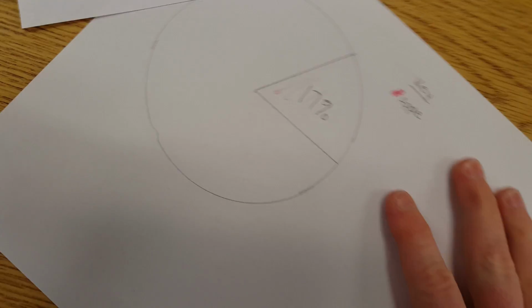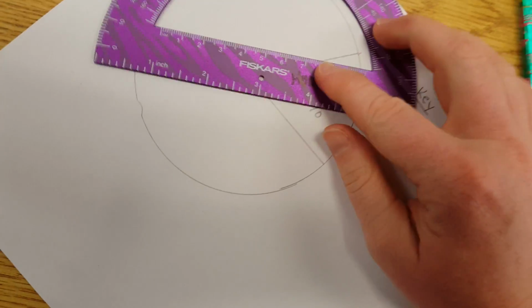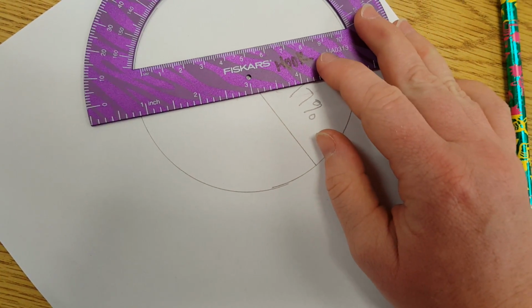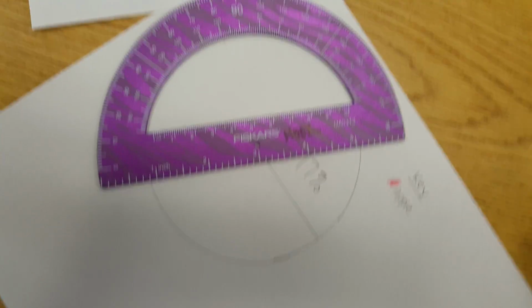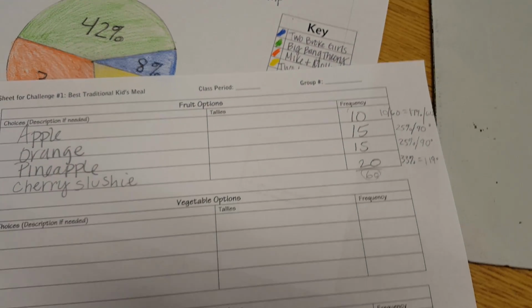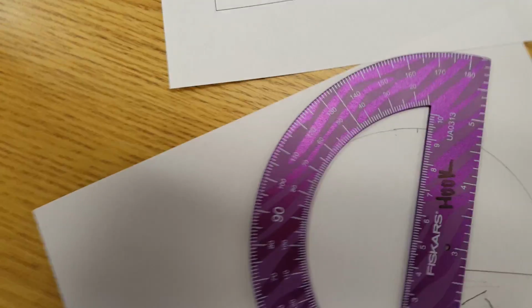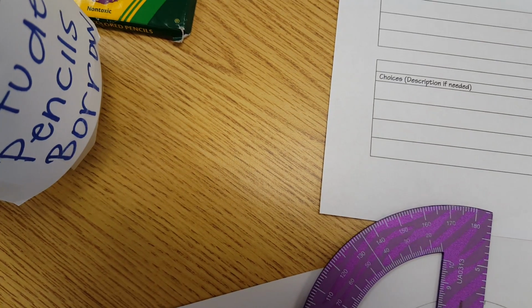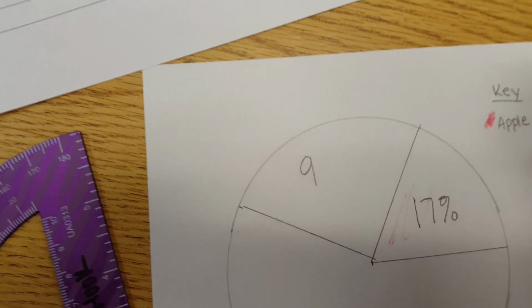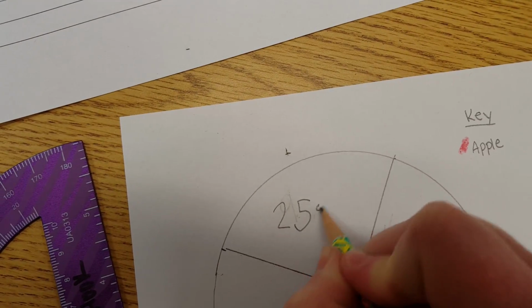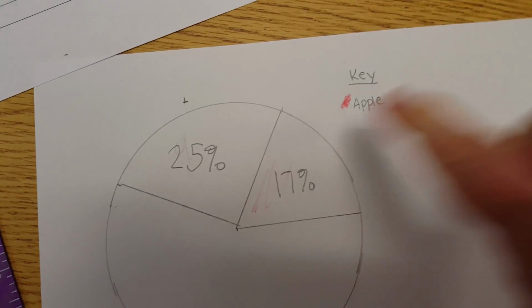Then you will rotate your graph. Line up the center again. And next we're looking for 90 degrees for orange. So I play connect the dots where 90 degrees is, and then line her up. And then I say this is 25%. And then I color code it, add it to my key.